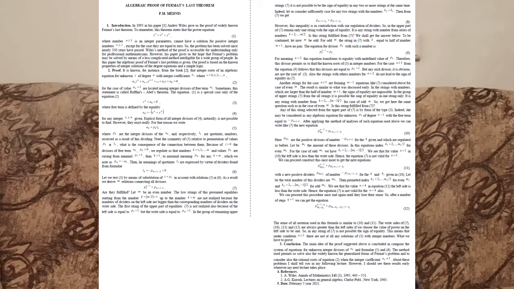Note the symmetry of 5 relative to permutation of values p sub k and L sub k. What is the consequence of the connection between them?